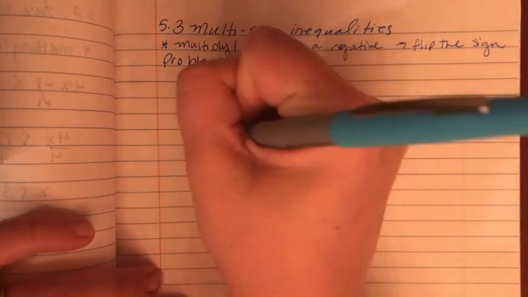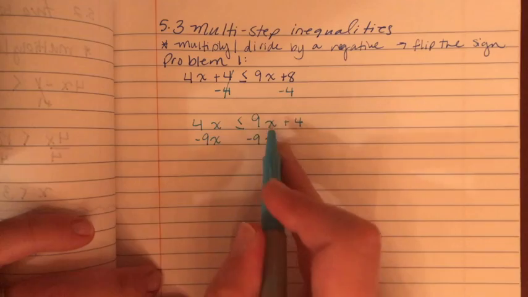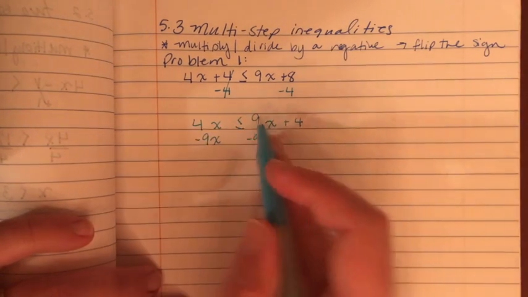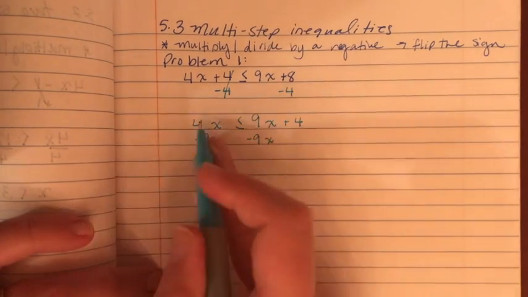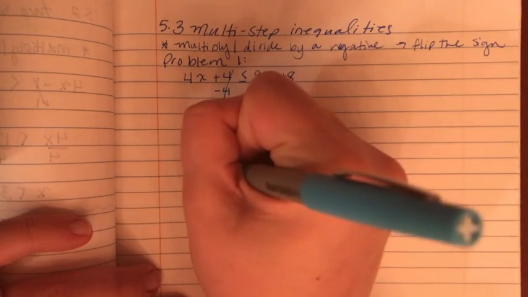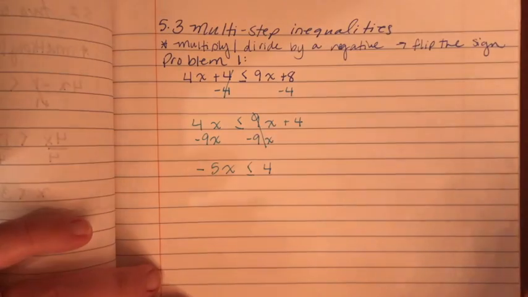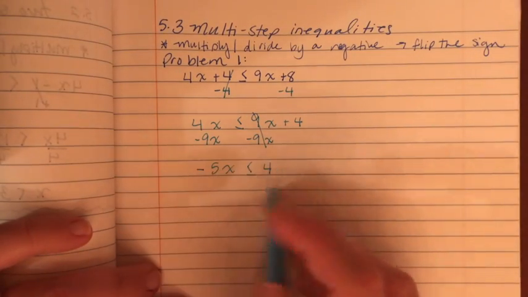Okay, so now I want to get all my x's on one side. So I'm going to subtract 9x from both sides, even though you might be thinking, oh, subtract 4x, and a positive number, but then we have nothing over here and we can't really have that. We'd have to move it back anyways. And so here, that cancels out, and we get negative 5x is less than or equal to 4. So now I'm going to divide both sides by negative 5.